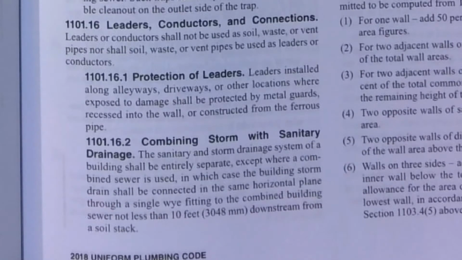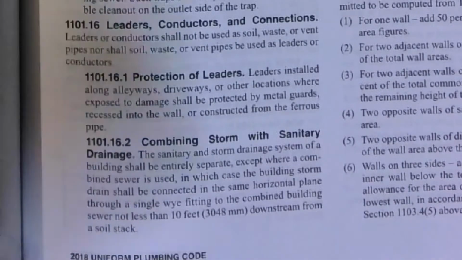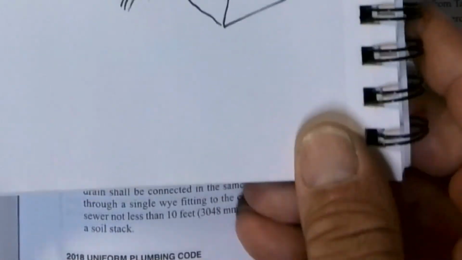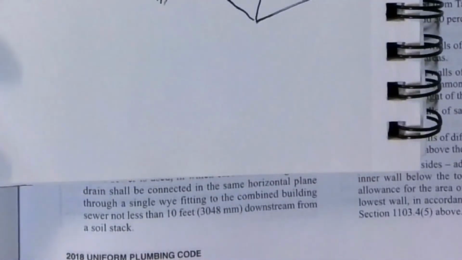Combining storm with sanitary, here we go. The sanitary and storm drainage system of a building shall be entirely separate, except where a combined sewer is used, in which case the building storm drain shall be connected in the same horizontal plane through a single Y fitting to the combined building sewer, not less than 10 feet downstream from a soil stack. So that one, yes, there's enough room. It's just going to be drawn really small.